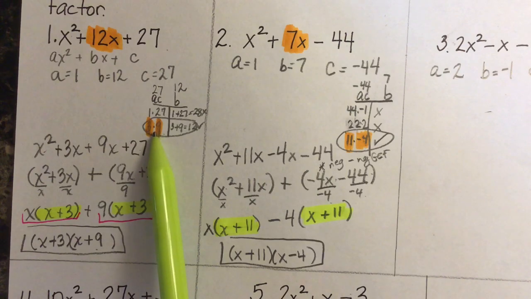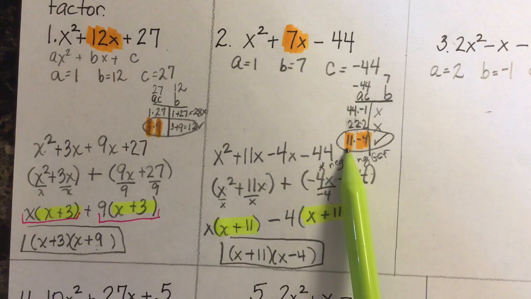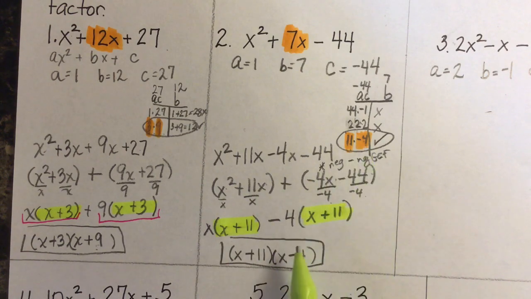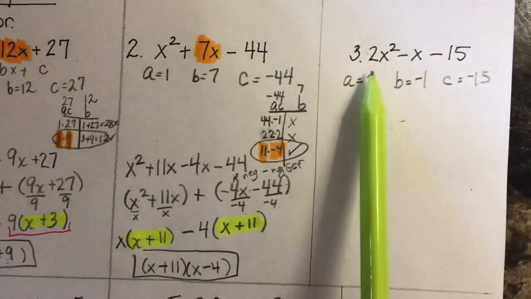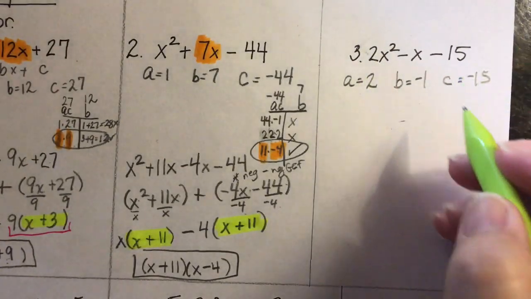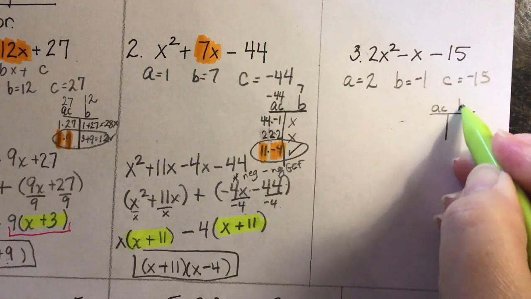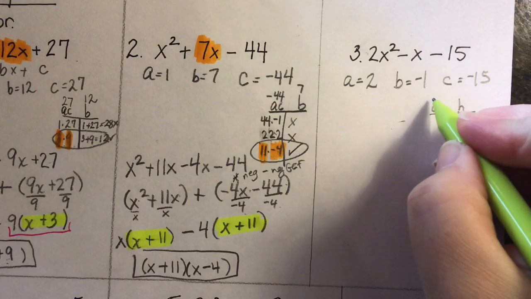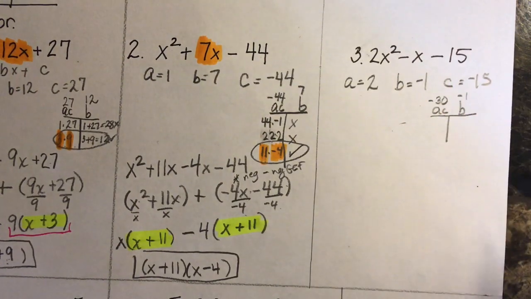And I'm going to point this out in just a moment. Here, positive 3 and positive 9 were what went with my factors. Positive 11 and negative 4 are what went with my factors. Watch what happens with this one. When A is not 1, it's very different. Okay, so let's make our table. A times C, sum of B. A times C would be negative 30. Sum of B would be negative 1.